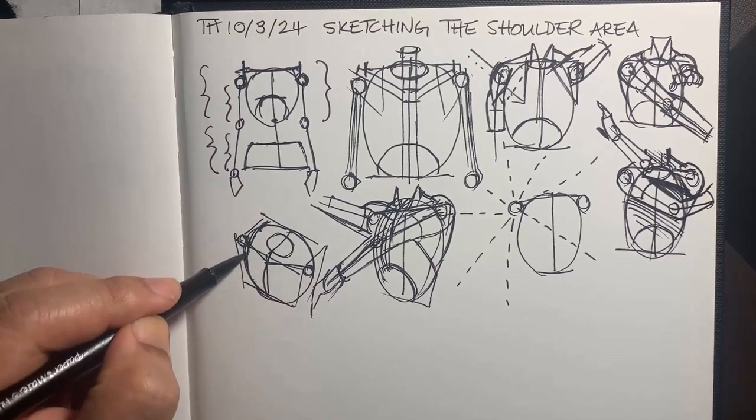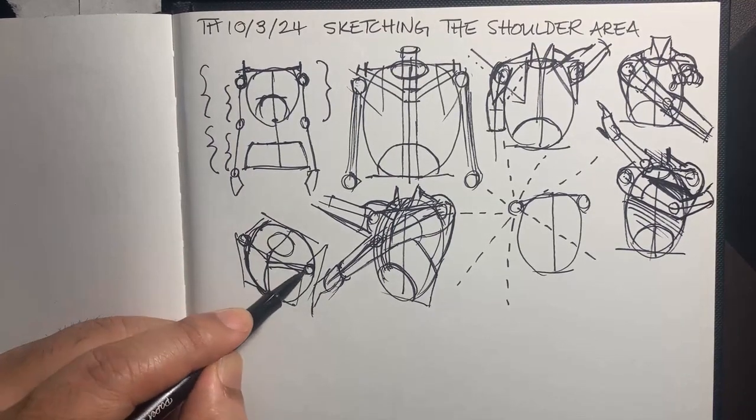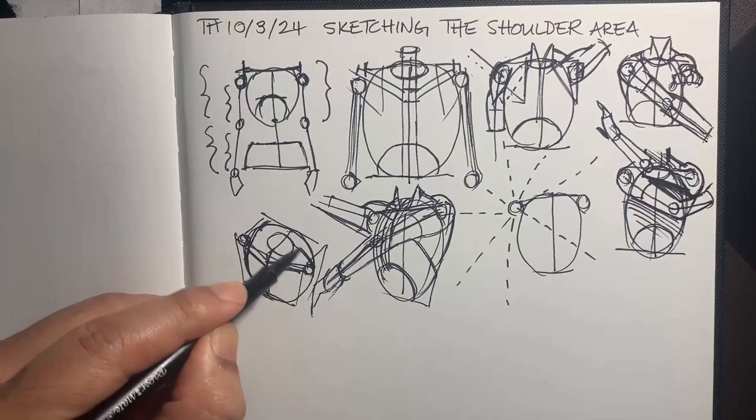That's the rib cage, that's the clavicle, and then the shoulder blade.